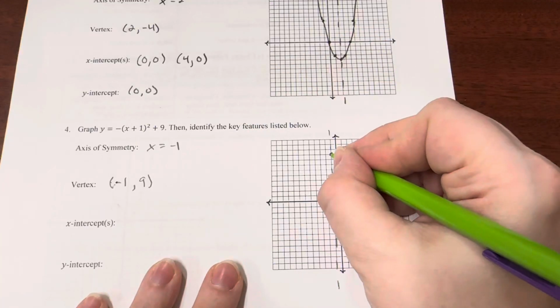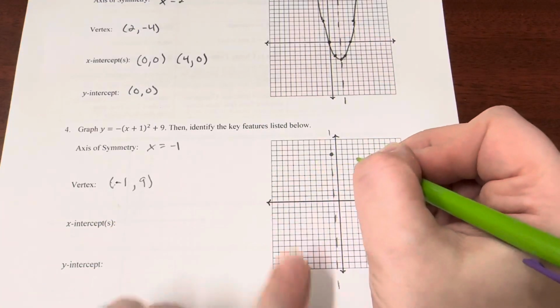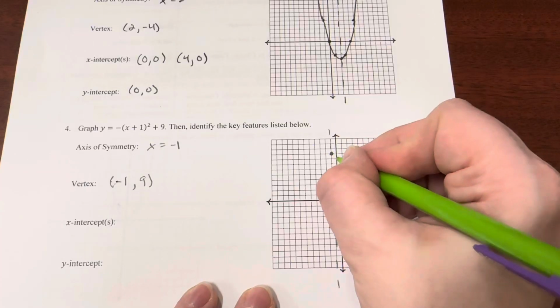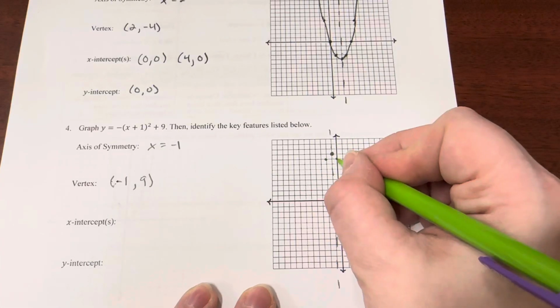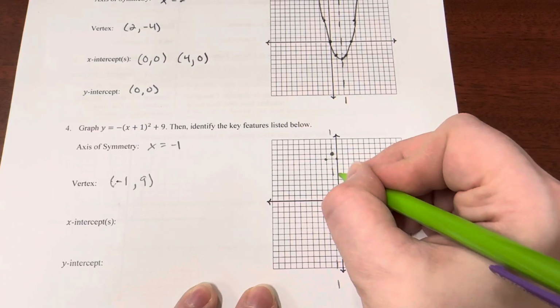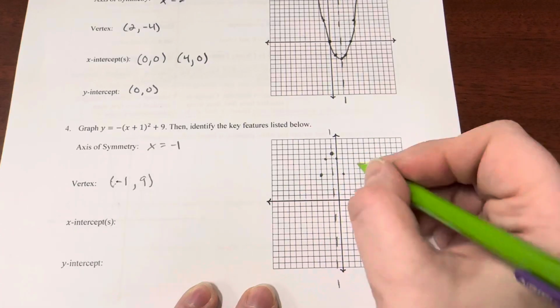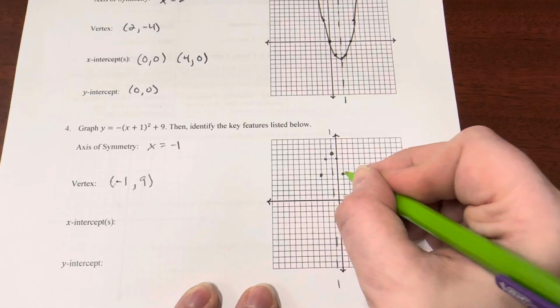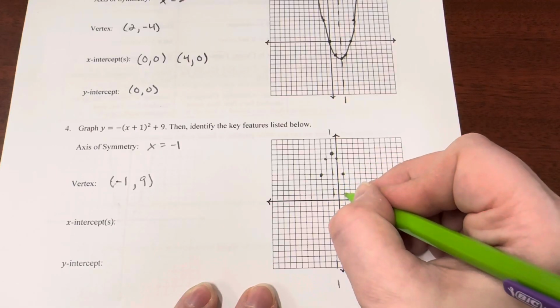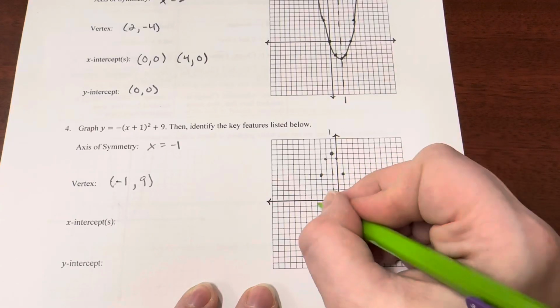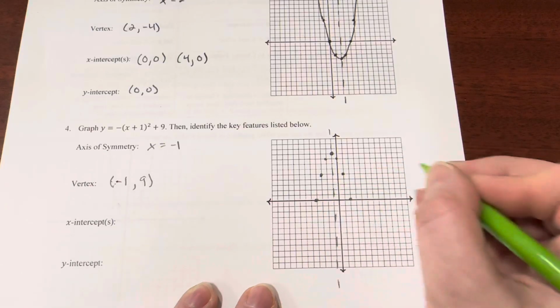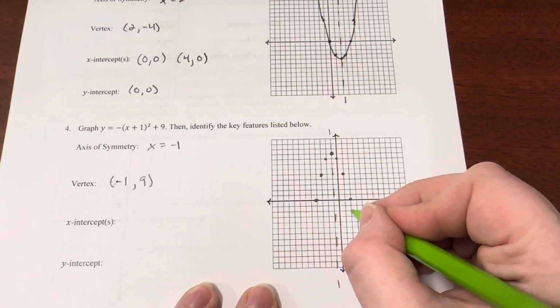So from my vertex point here, as I go outwards 1 from that vertex, I'm going to go down 1 this time, and then I'm going to go down 3. And it's always moving from the previous point. Then I'm going to move down 5 on either side. Then I'm going to move down 7.